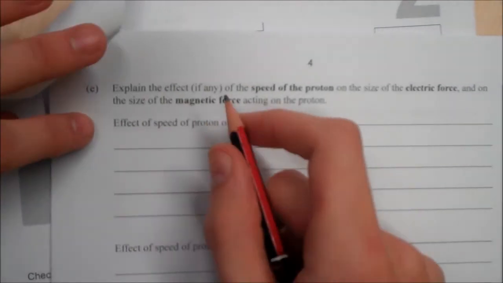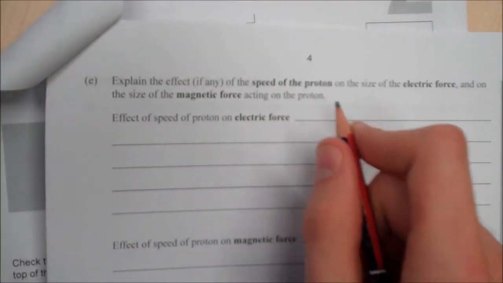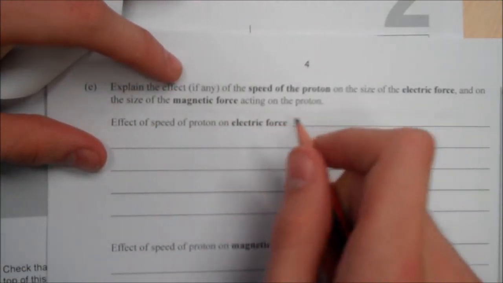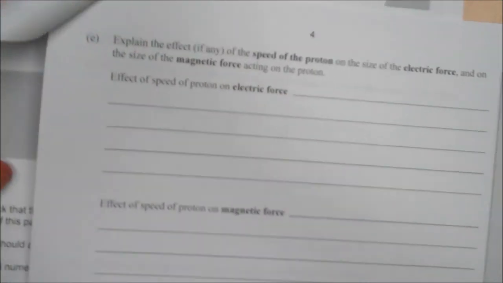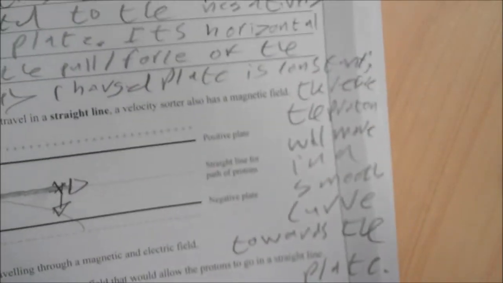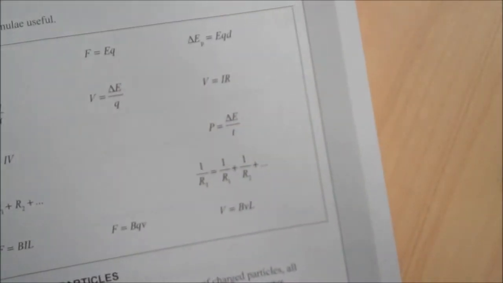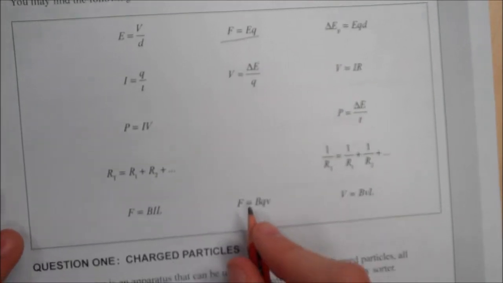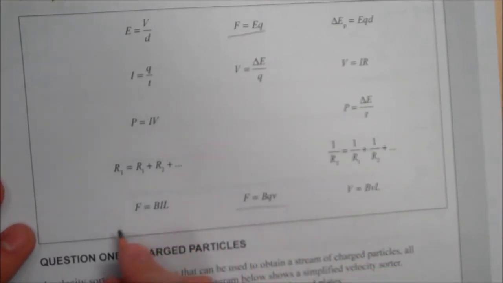Explain the effect, if any, of the speed of the proton on the size of the electric force and on the size of the magnetic force acting on the proton. Well, if we have a look at our formula sheet, which is here, we've got electric force here, and magnetic force here, and here as well.